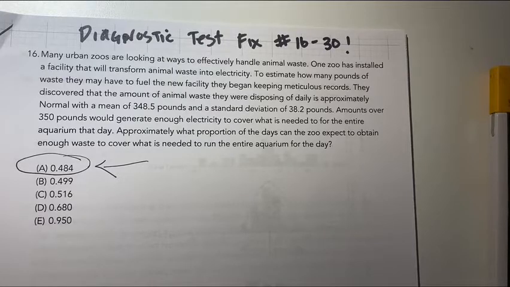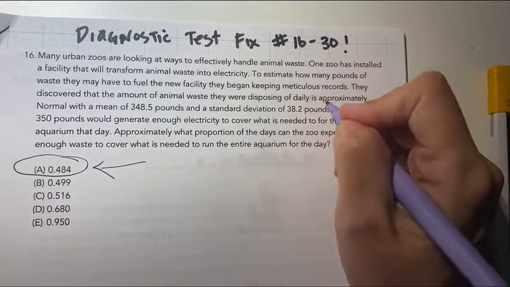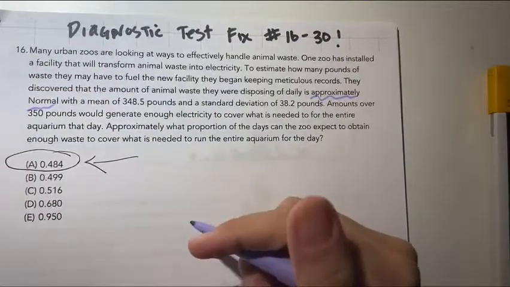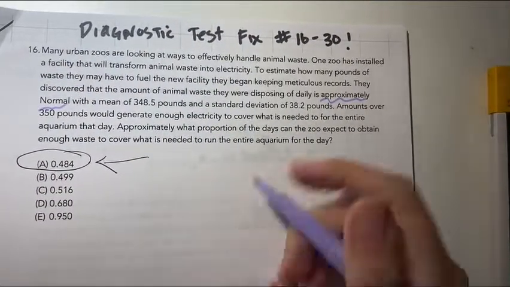It says many urban zoos are looking at ways to effectively handle animal waste. One zoo has installed a facility that will transform the waste to electricity. To estimate how many pounds they would have to begin fueling, they discovered the total amount of waste was approximately normal with a mean of... Okay, so what would I write out on my paper right now?